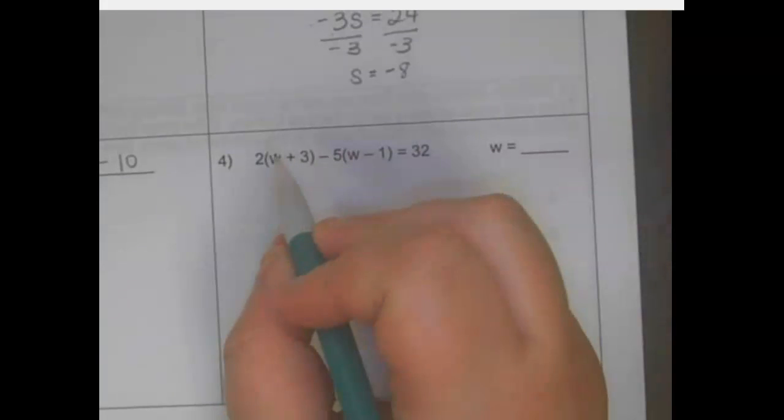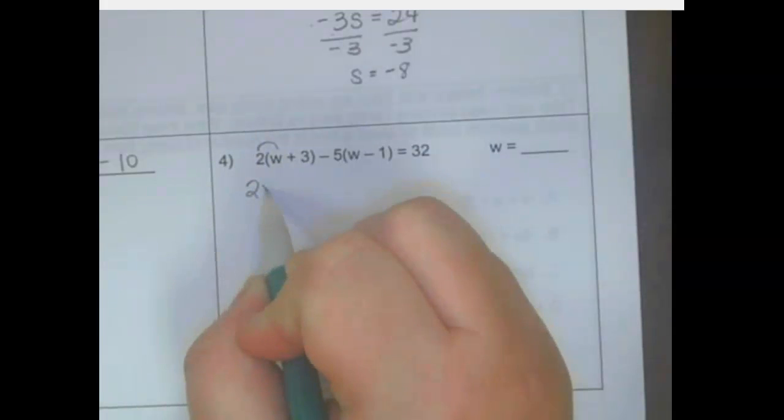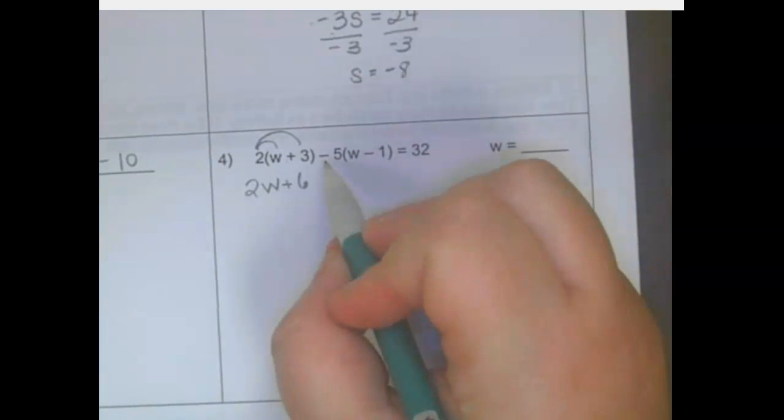All right, so I'm going to start off with my first distributing. 2w. Bring down my plus sign. 2 times 3 is 6. Go ahead and add a line.